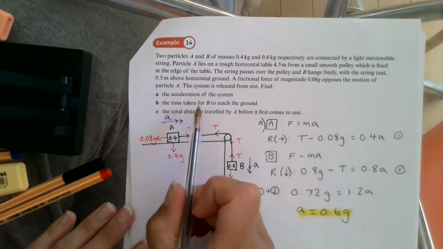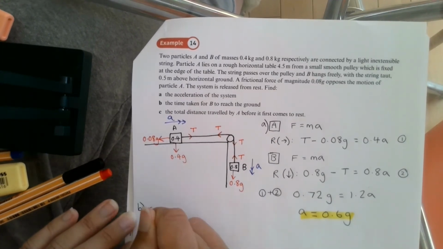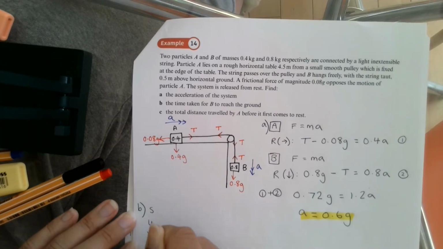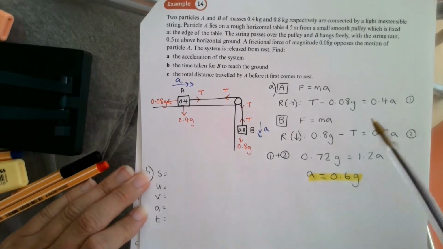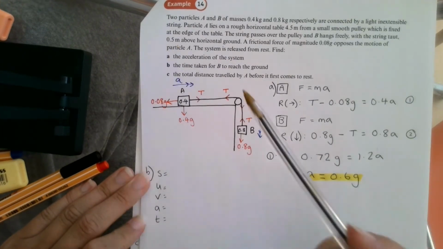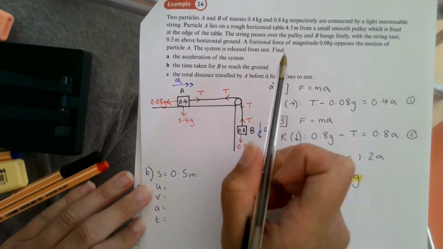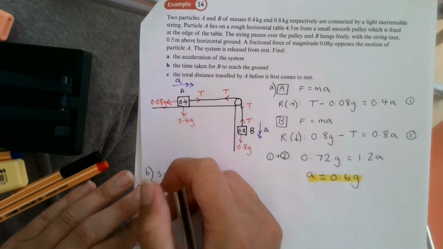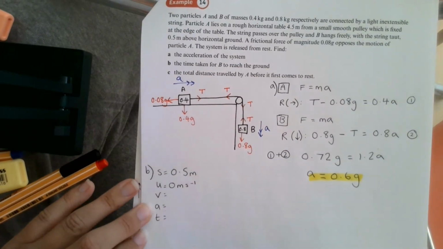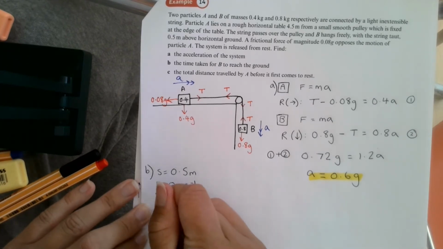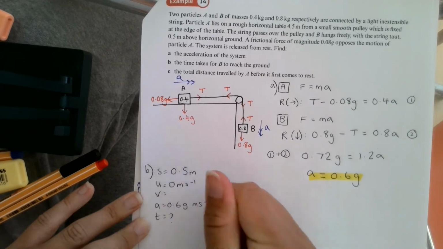Now, the next part is asking for the time taken for B to reach the ground. Well, I'm going to be using my SUVAT for this. I know the distance. It tells me in the question that B is hanging 0.5 metres off the ground. So the distance that B needs to travel is 0.5 metres. u is going to be 0. Again, the system was released from rest. So 0 metres per second. v, I don't know. a is the acceleration we've just found, 0.6g. And t is what we're trying to find, the time that it takes to reach the ground.